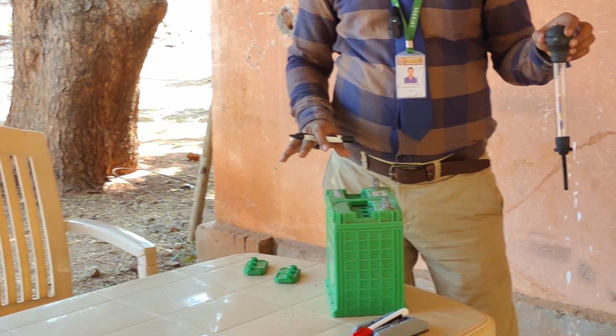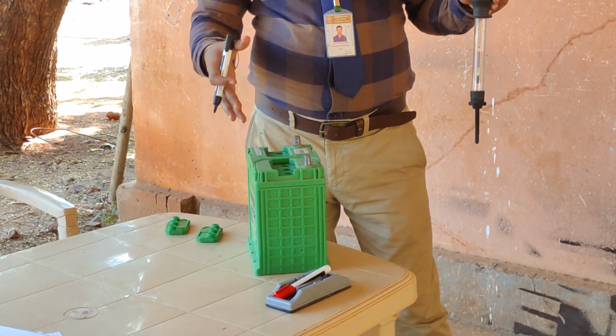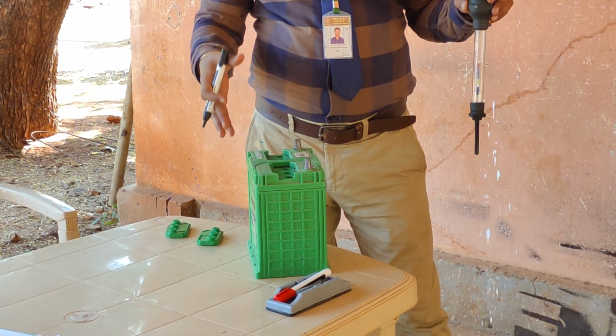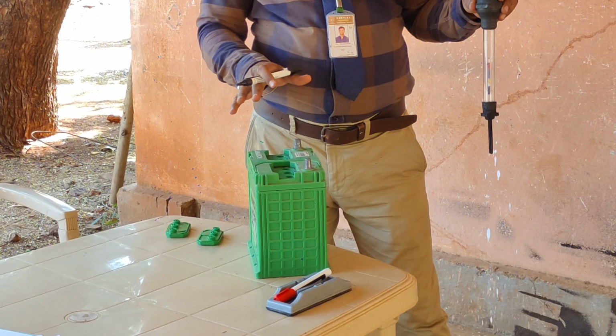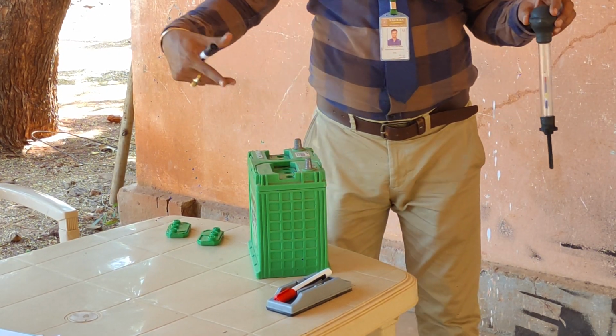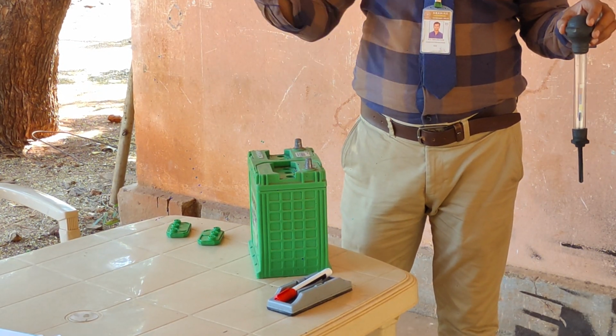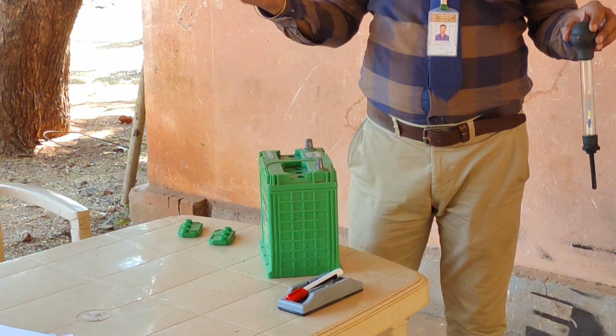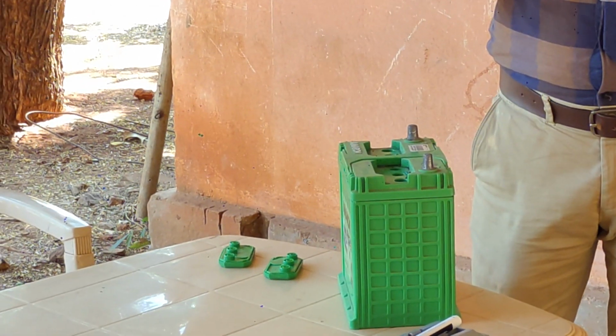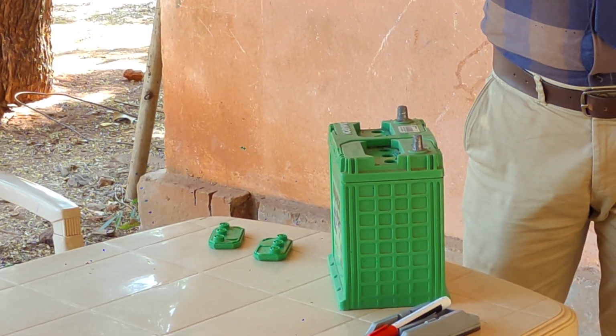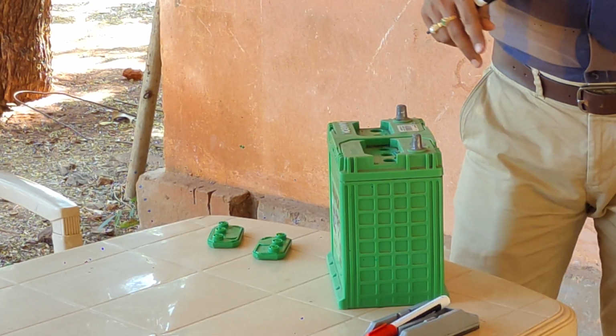So we want to check the amount of electrolyte available in the battery and the amount of charge available in this battery. Generally, if you connect a voltmeter, it will show the voltage level. That's called open circuit voltage, but it doesn't give the full load voltage. Why? Because under loaded condition the voltage will decrease.